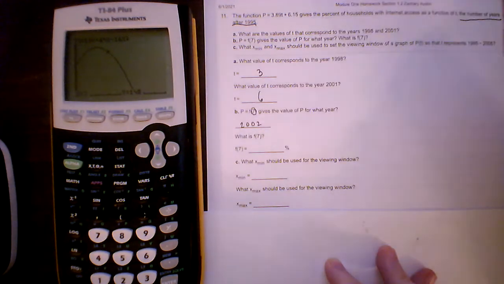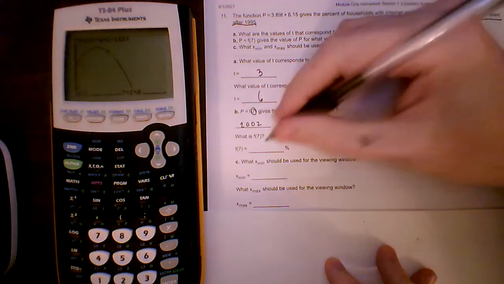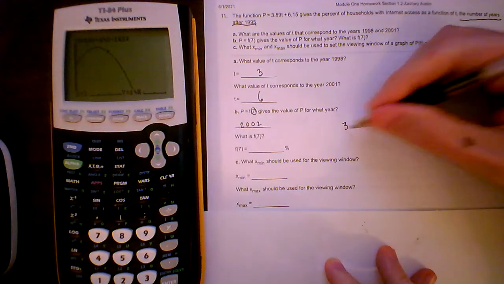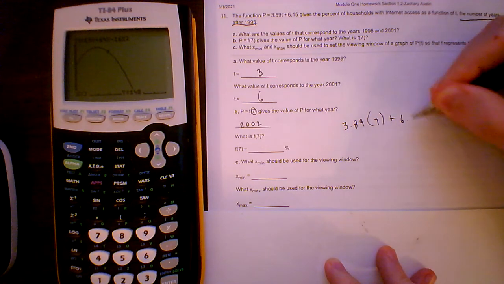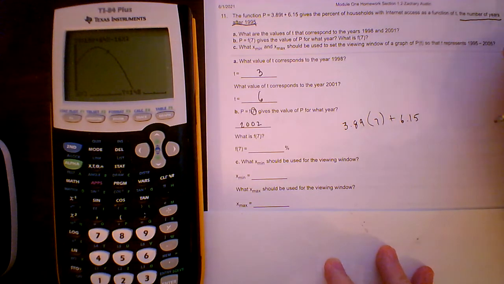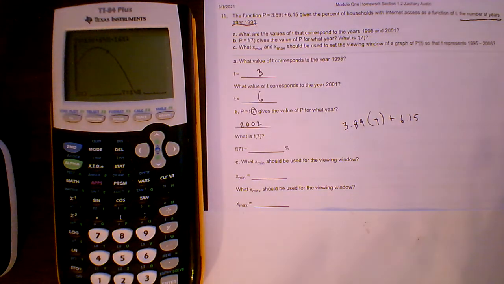Okay. So next we're asked, what is F of 7? This is another one that's quite easy to do by hand. You just plug that 7 in for T up here. You would just do 3.89 times 7 plus 6.15 and work that out if you wanted to do it by hand. But again, to me, this lesson is more about getting comfortable with the calculator and working that way. So that's what I'm going to do here.